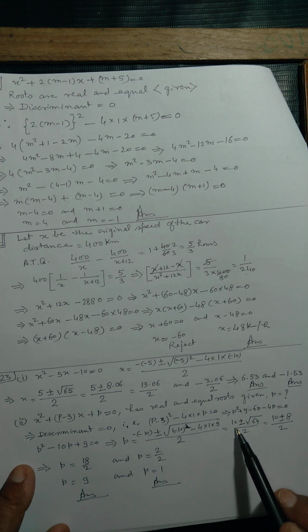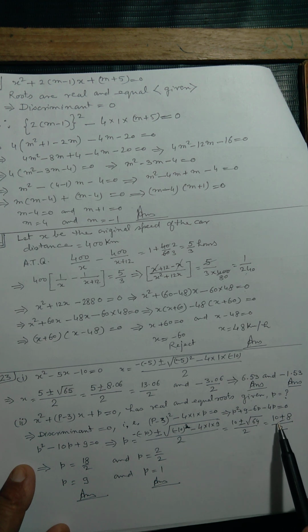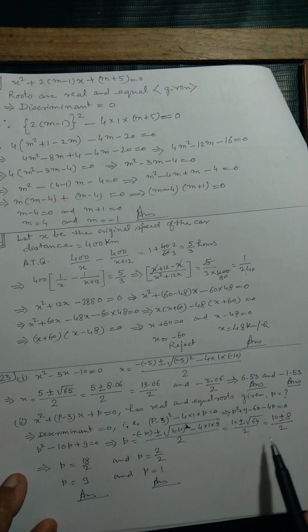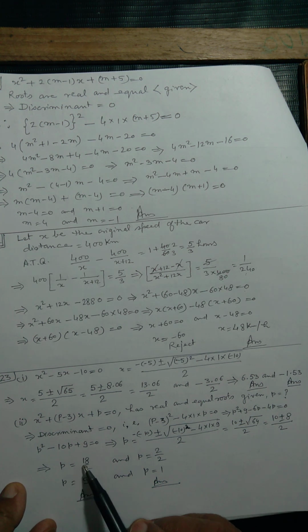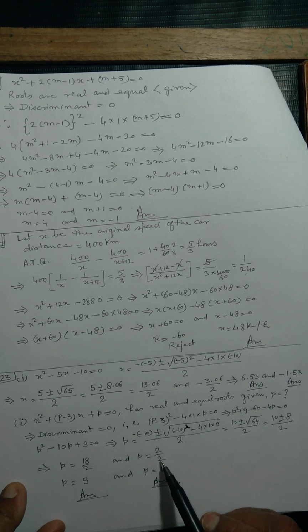So you solve it, you will get 10 plus minus root 64 divided by 2. The square root of 64 is 8. So 10 plus minus 8 divided by 2. Here p is equal to 18 by 2, that will be 9. In the second case, p will be equal to 2 by 2, that is p is equal to 1.